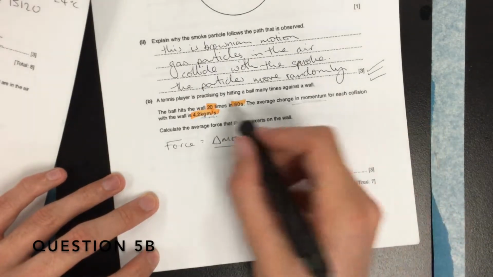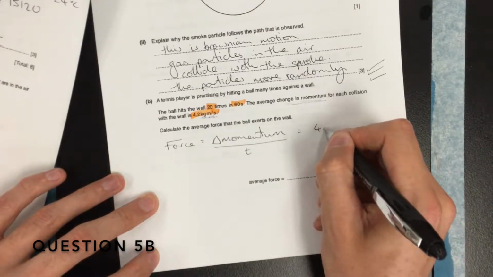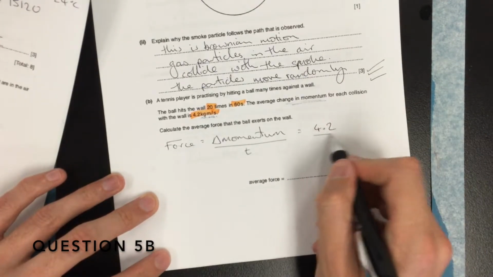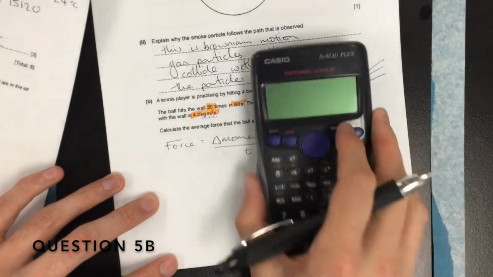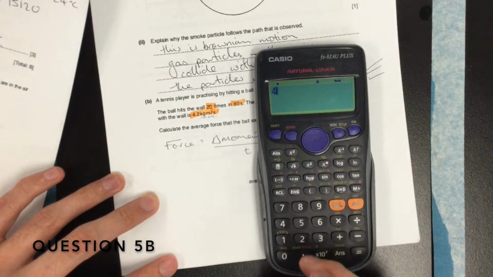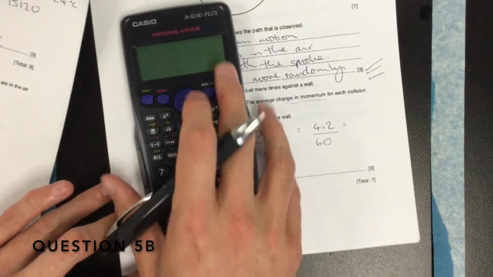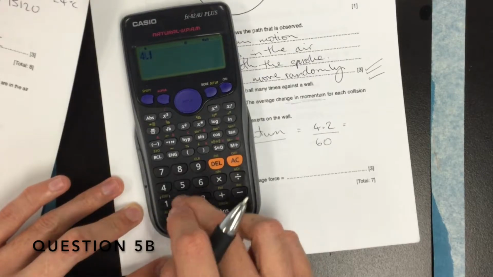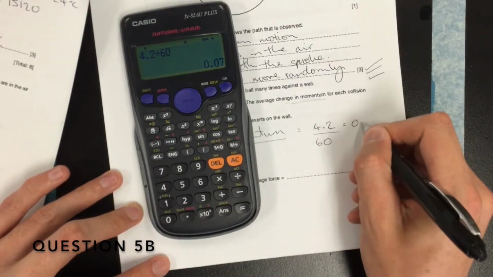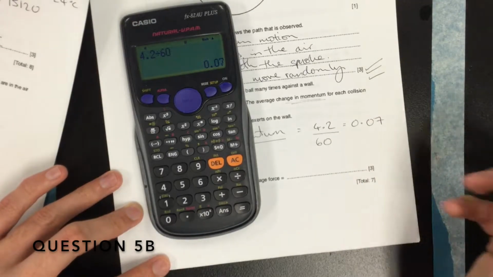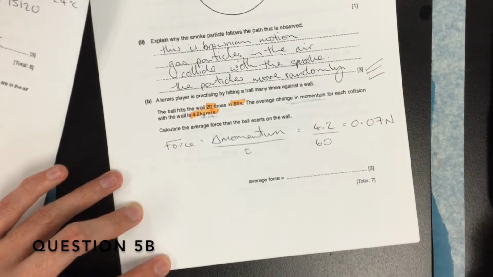So what we then need to do is put the numbers in. We've got 4.2 and 60. So if we do that, 4.2 divided by 60, careful there, that is 0.07. It's a force, so that needs to be newtons.